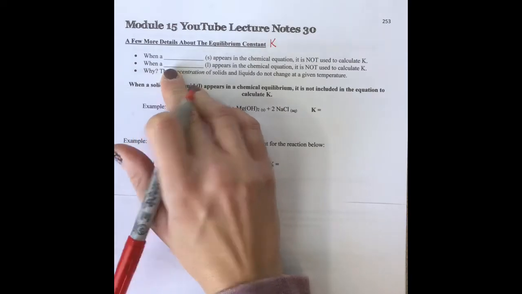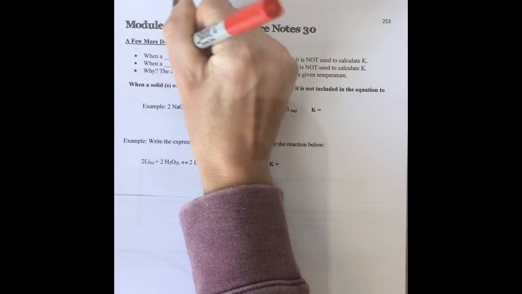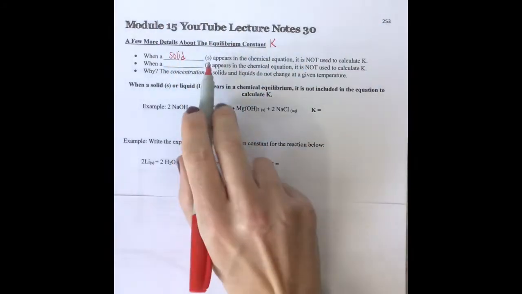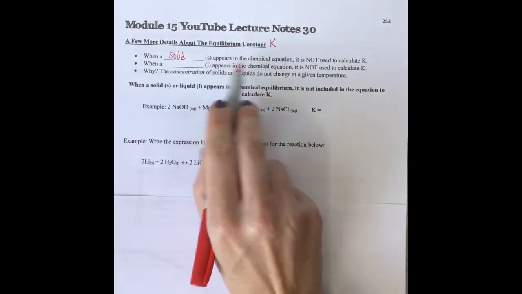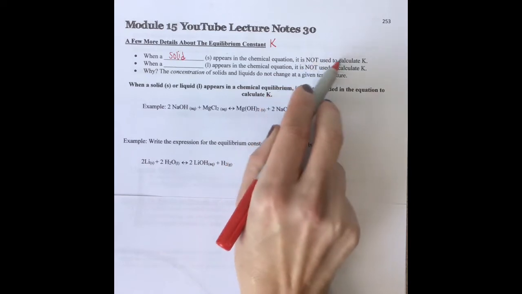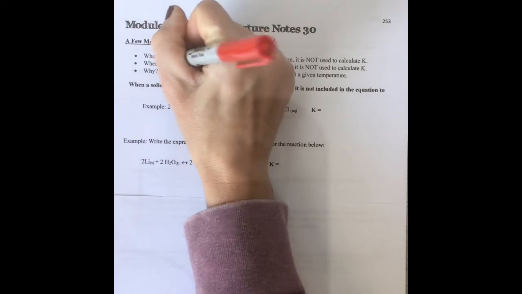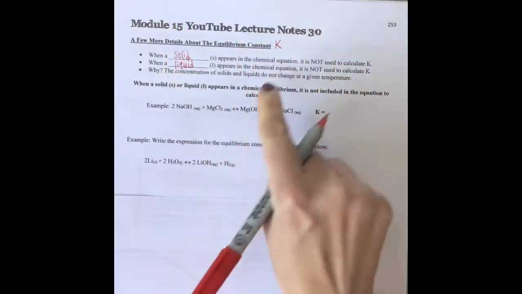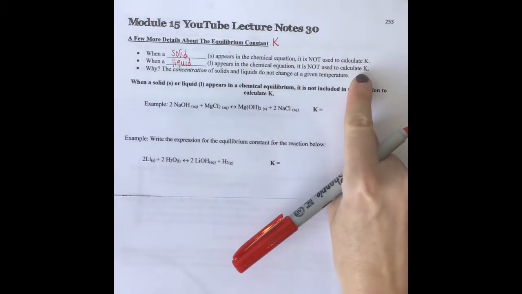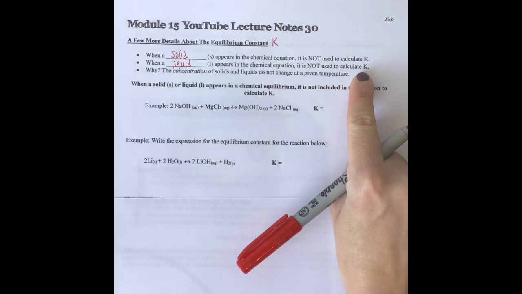about last week. It says that when a solid appears in the reaction, we do not use it to calculate the equilibrium constant. And same thing for a liquid. If you see a liquid, it is not part of your K value.